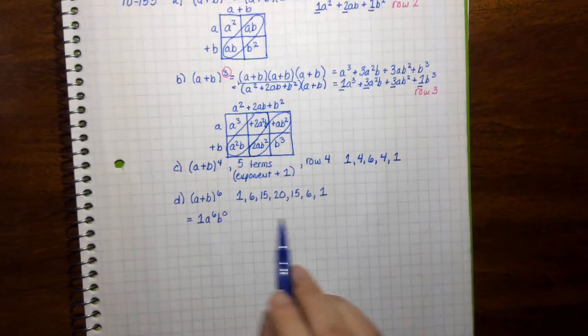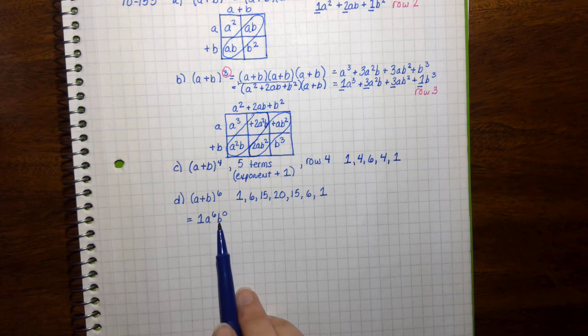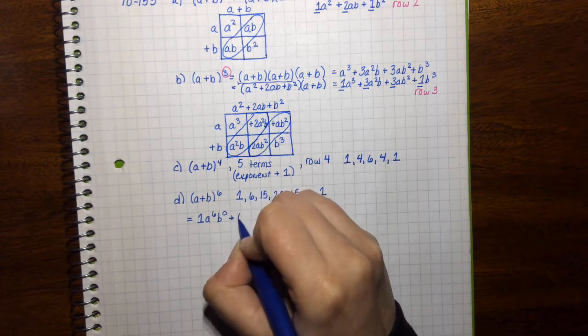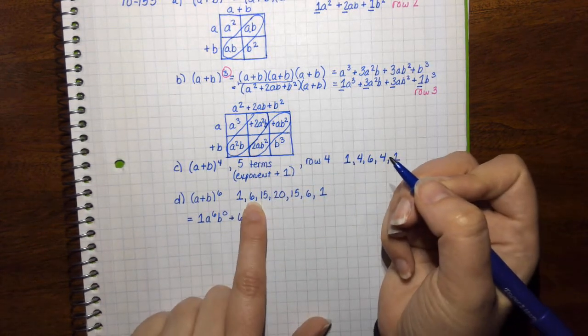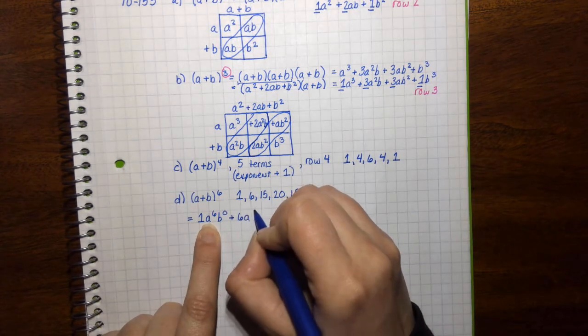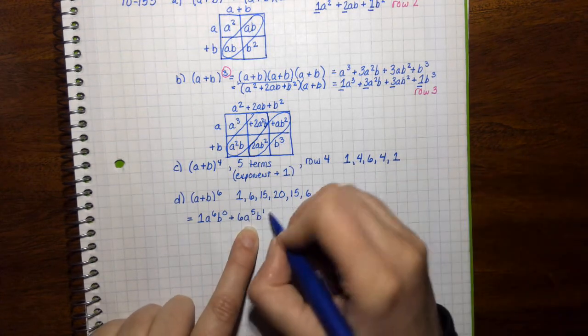Then as we move down the line, the one in the front is going to go down a power each time, and the one in the back is going to go up a power each time. So plus 6. Got the 6 from right here, so 1, 6. The a is going to go down a power, the b is going to go up a power.